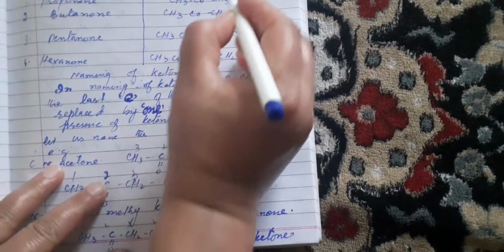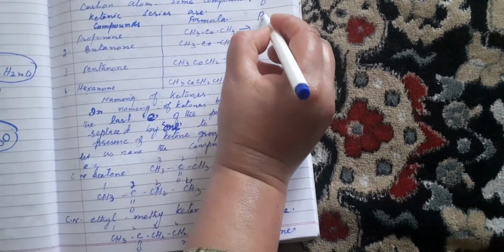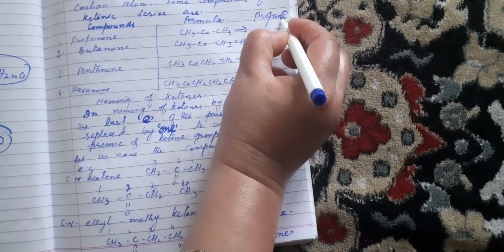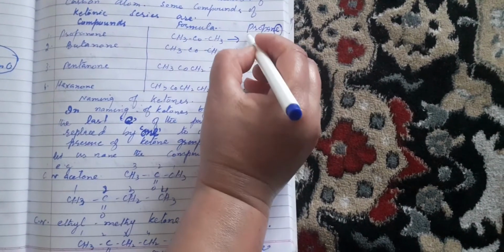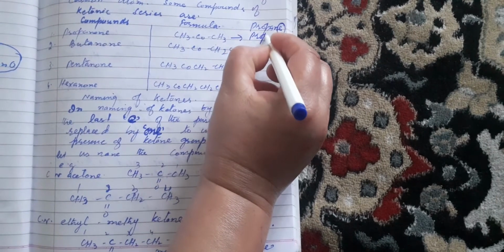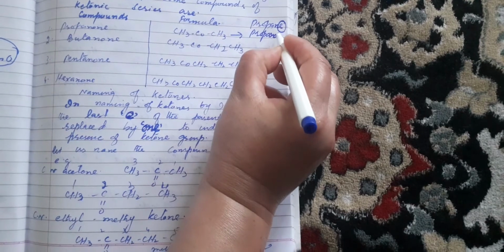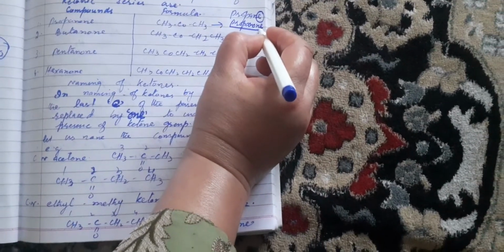For example, this is the first ketone, which is formed from propane. We have to remove the E of propane, and in place of E, we insert ONE. That is propanone.